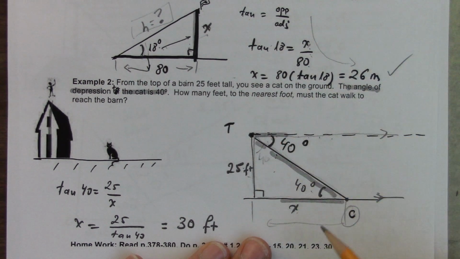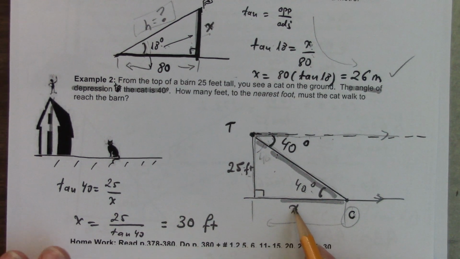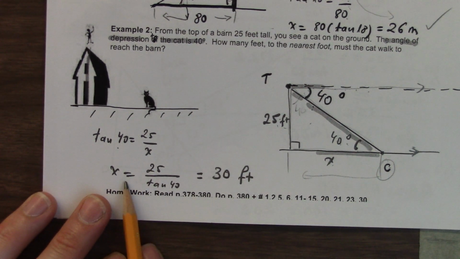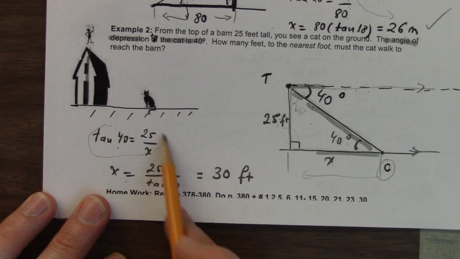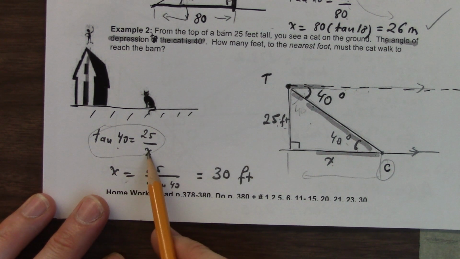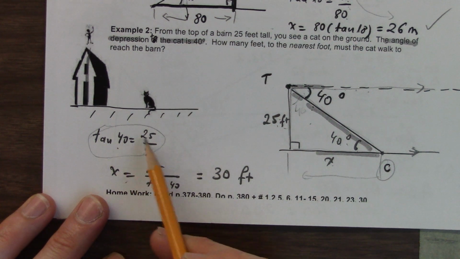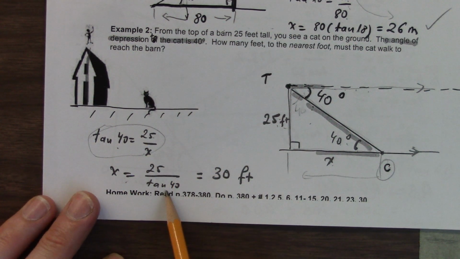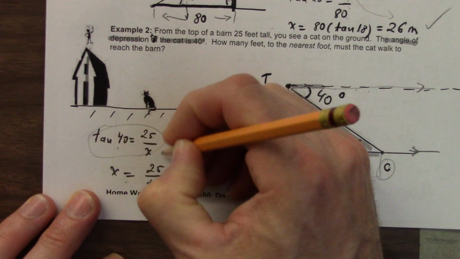So again, we're going to use tan. We're going to say tan 40 is 25 over X. Tan 40 is 25 over X. Solve for X. Practice doing this, please. Everybody on your calculator, solve for X. Please do that. You're going to write 25 divided by tan 40. Everyone understand why it goes from here to here?